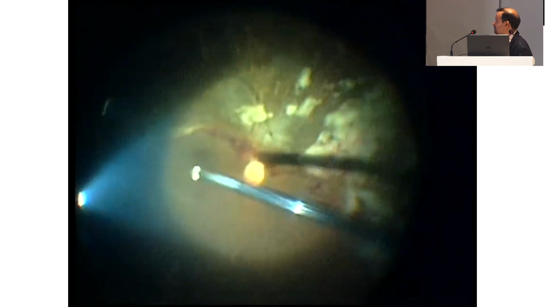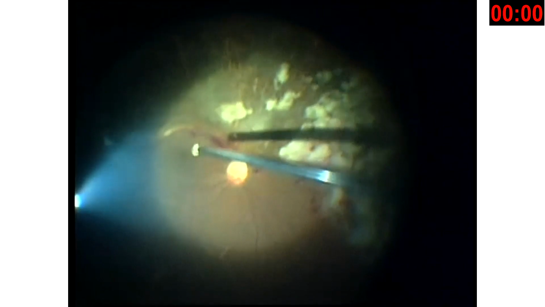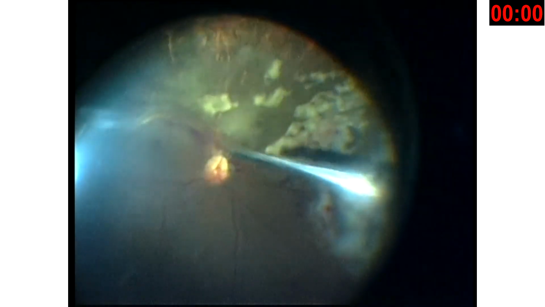I'll just show you one case quickly. This is a patient with CMV retinitis with retinal detachment. As Dr. Rohan showed, there is vitreous which is quite membranous, but in this patient I was able to induce a PVD. You can see the vitreous is quite hazy, and that is a boon in a way. You do not need triamcinolone, and it becomes membranous.